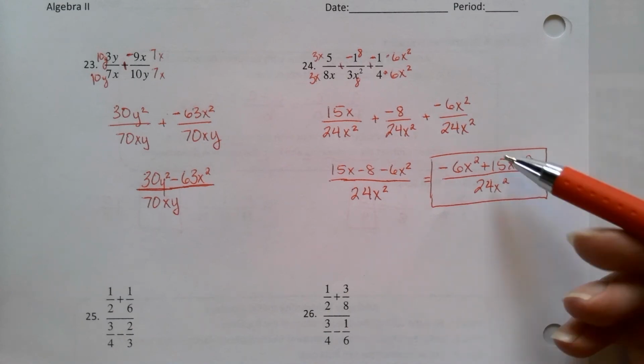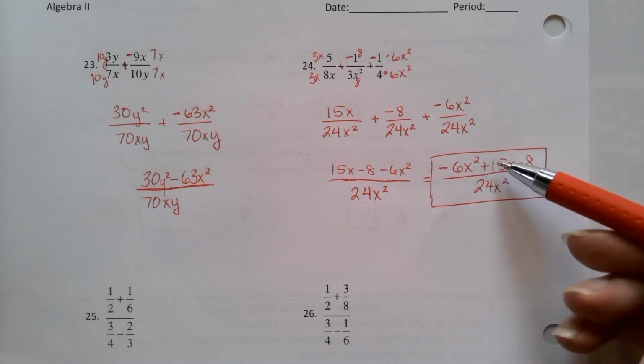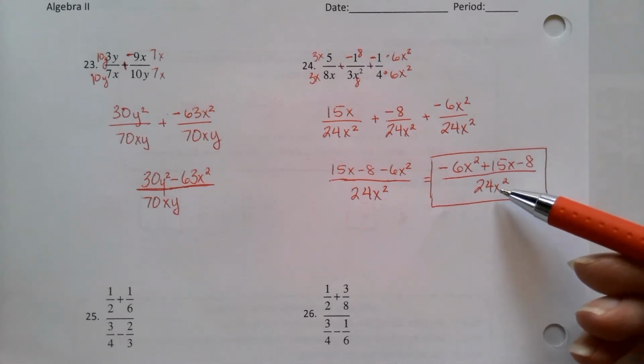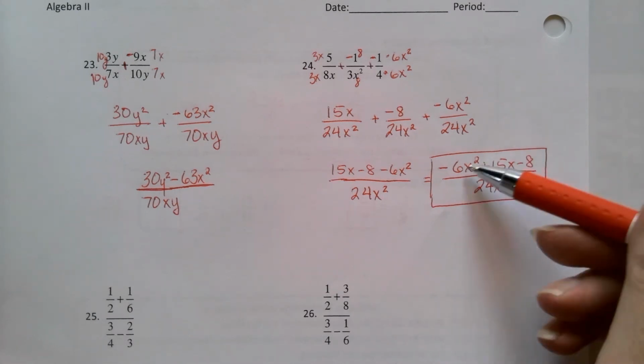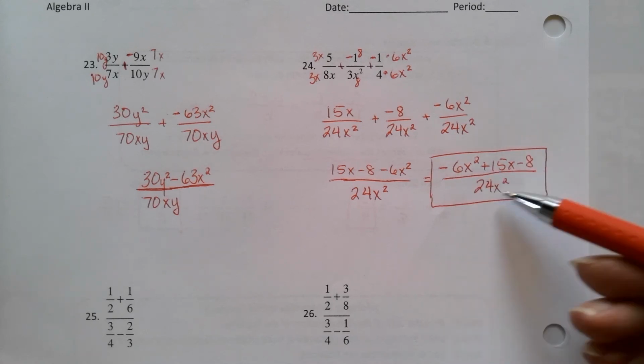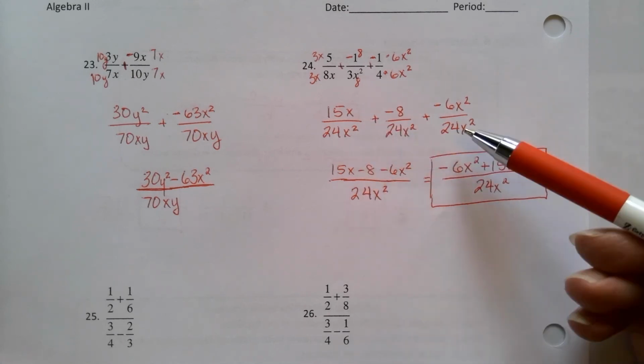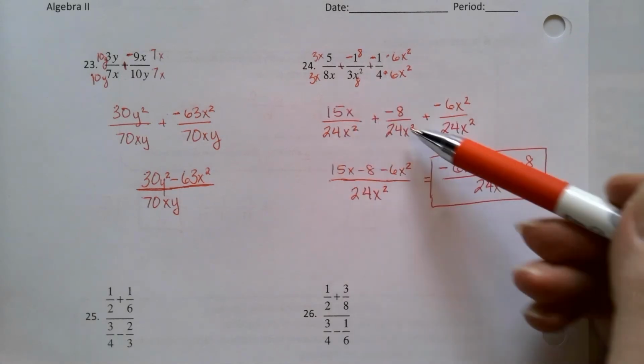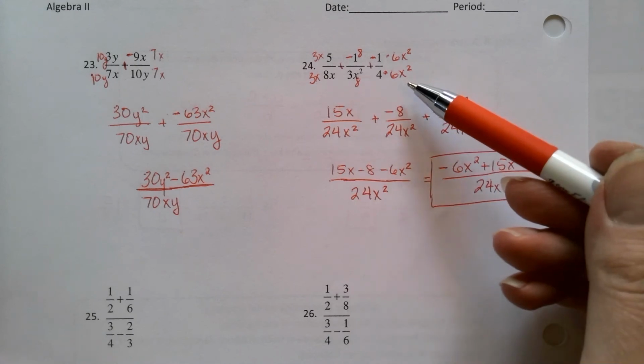A lot of people want to go through and cancel things. I have 1, 2, 3 terms in the top and 1 in the bottom. Unless I can take something out of all 3 terms, I cannot reduce it. So I am stuck with this. The only way I can reduce it is if I broke it up and gave them a common denominator, and then each piece reduces, which gets me back to my original typed problem.